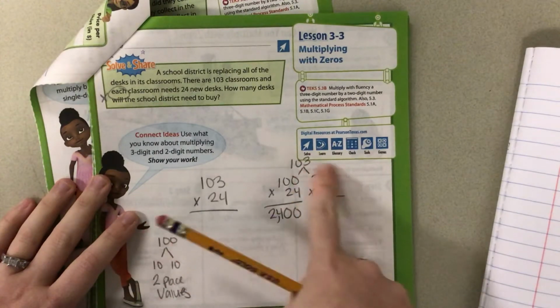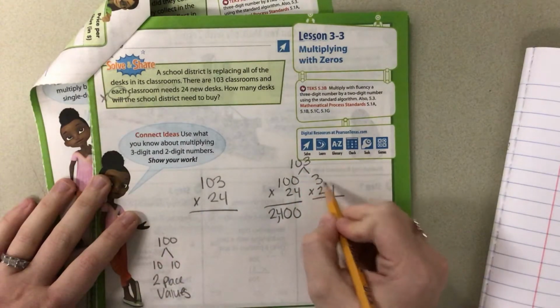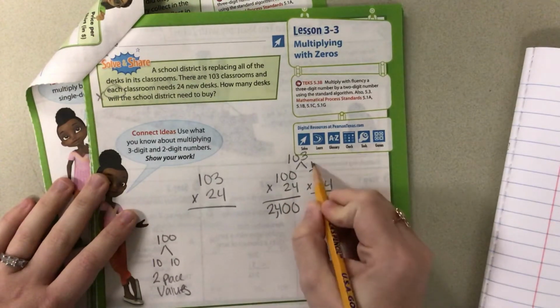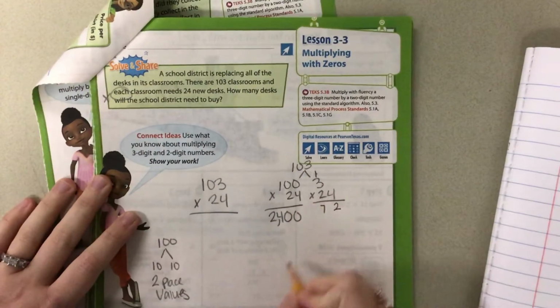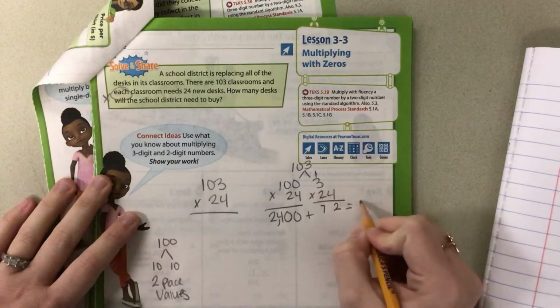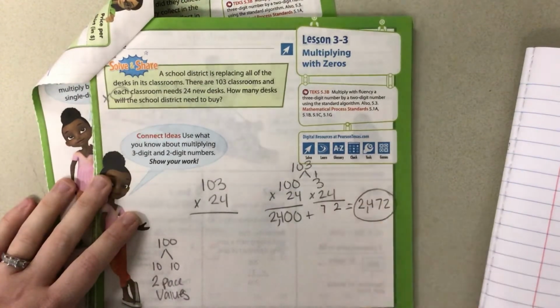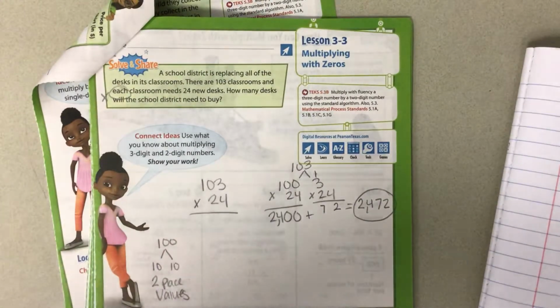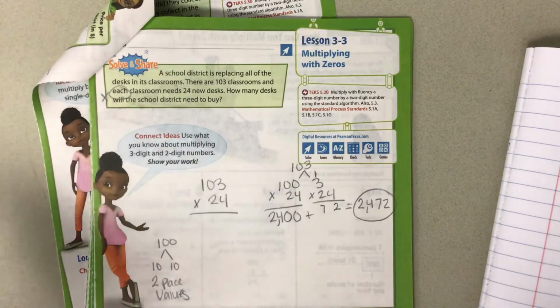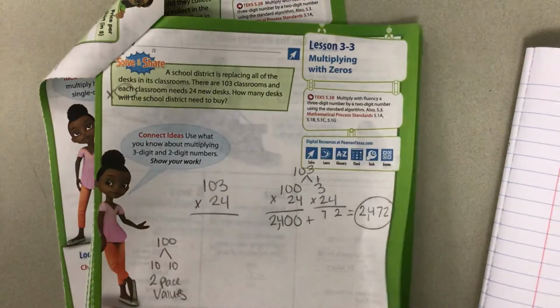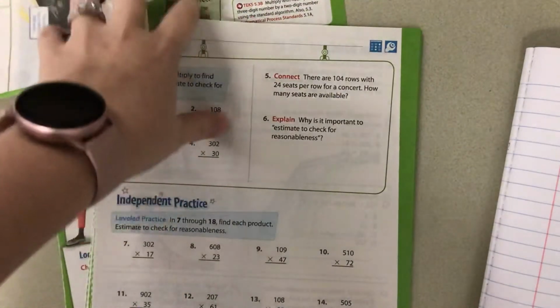Now we can just do simple multiplication here. 3 times 4 is 12. 3 times 2 is 6, plus 1 is 7. If you add those together, you get 2,472, and that's your answer. So breaking up your number is a great way to help yourself multiply, especially when you're using those zeros. So let's do some practicing.